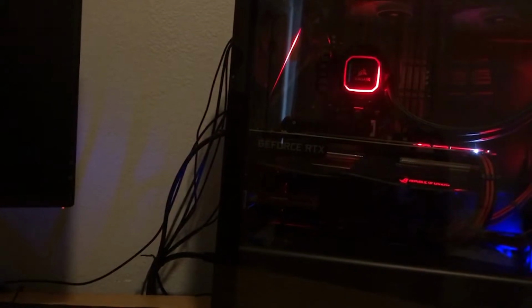This is taking longer than expected. I'll cut it here and return when I have the safe mode running.